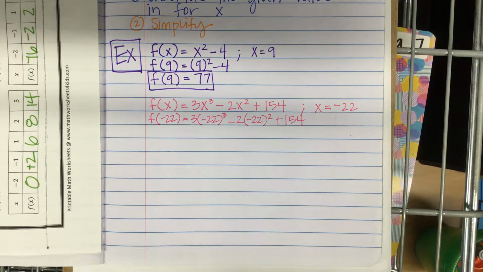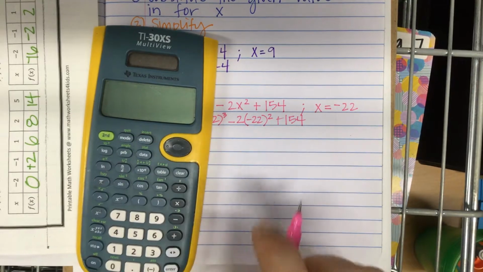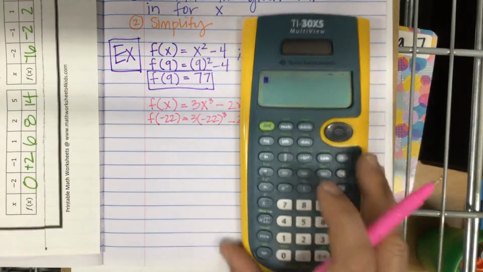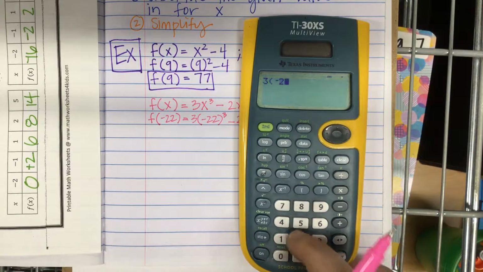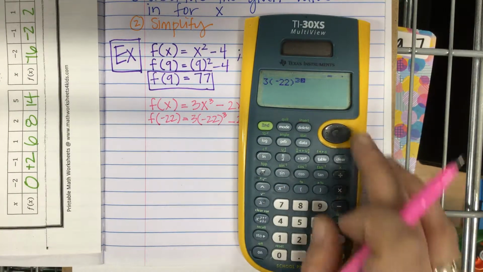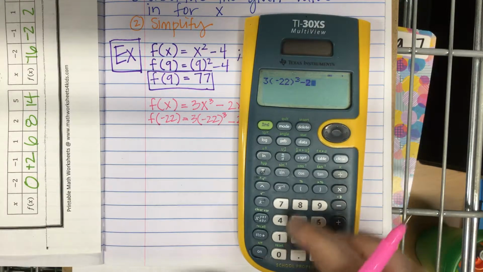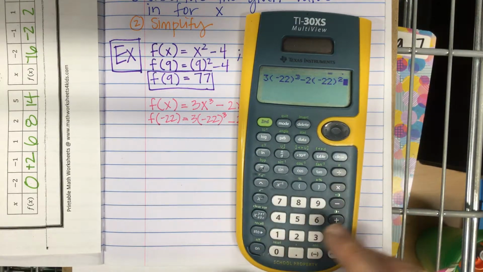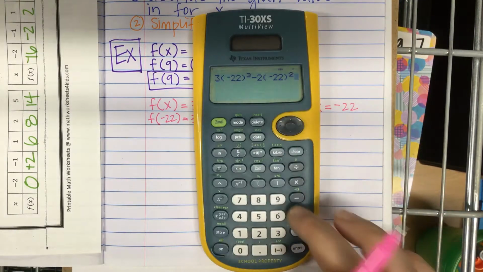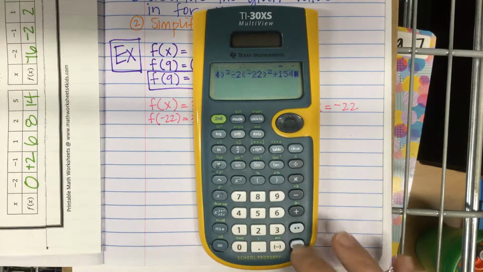I would not like to do that. So 3 times negative 22 to the third power minus 2 times negative 22 squared plus 154.